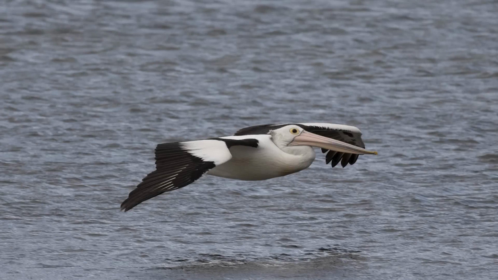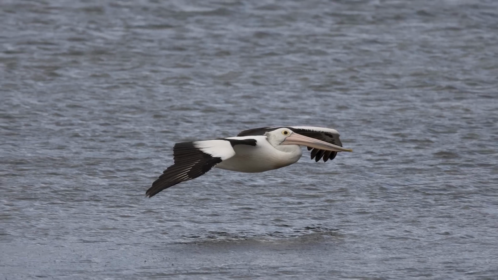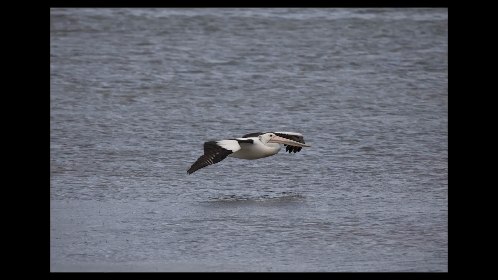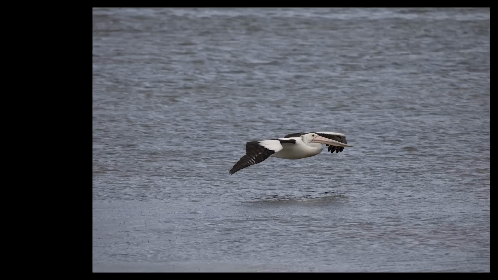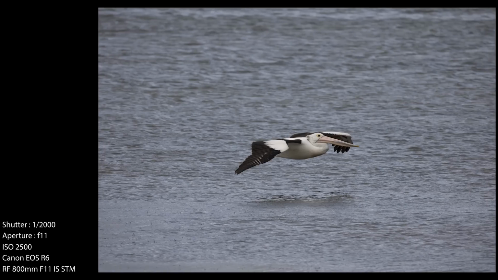So here we have a picture of a pelican that I shot on the Brisbane Bayside some time ago using a Canon R6. Now the ISO is pretty high here at 2500. The reason for that is the lens was an 800mm telephoto with a fixed aperture of f11.